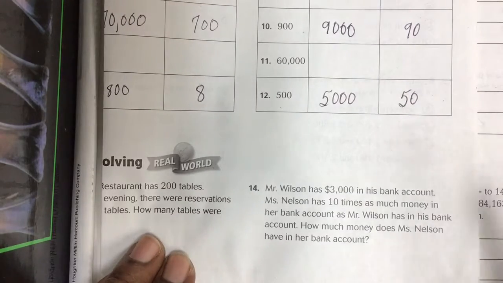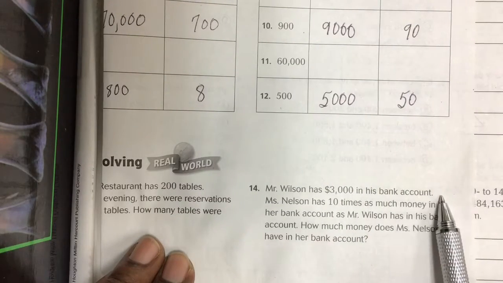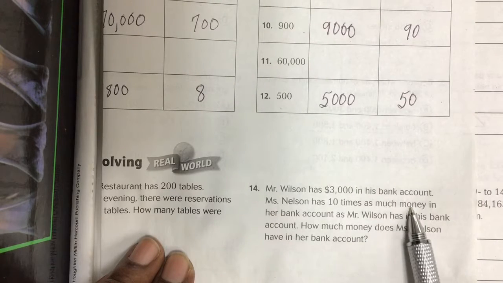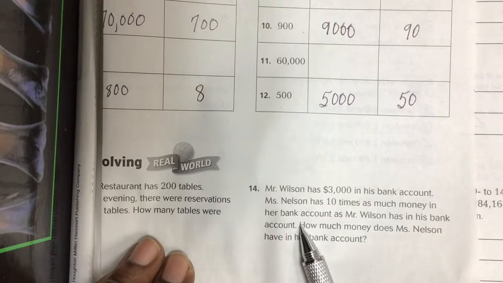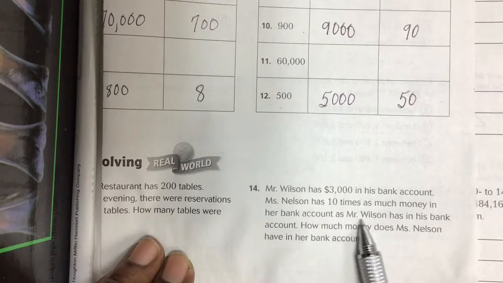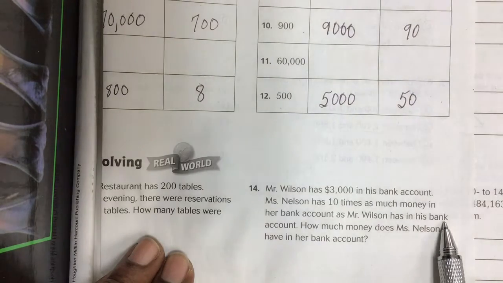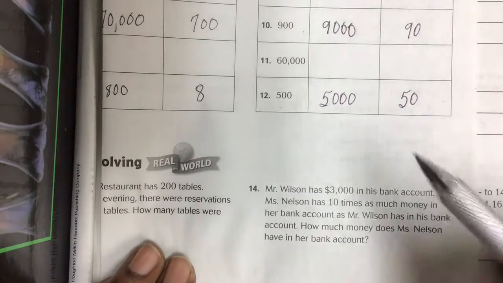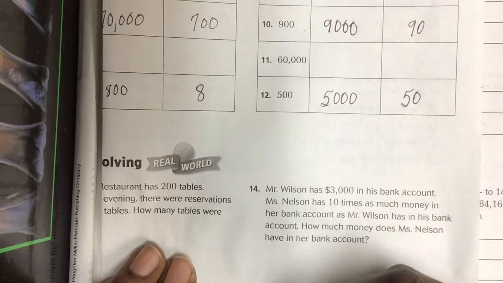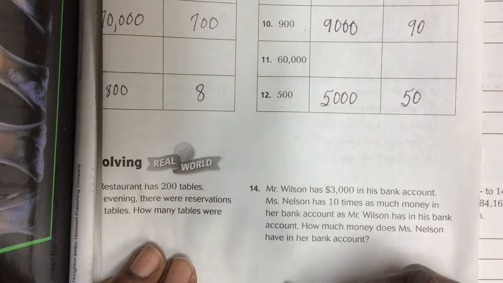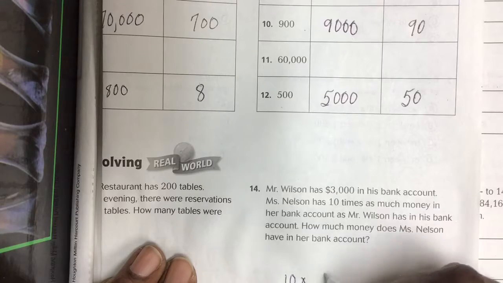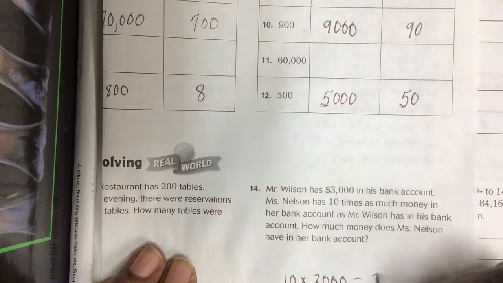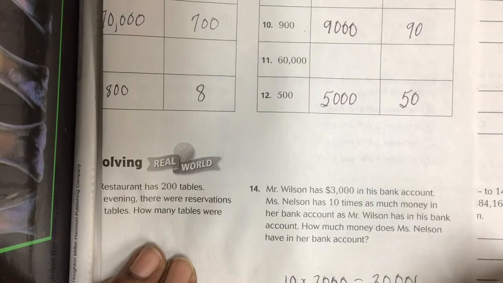Number 14 says Mr. Wilson has $3,000 in his bank account. Miss Wilson has 10 times as much money in her bank account as Mr. Wilson has in his bank account. How much money does Miss Wilson have in her bank account? So if Miss Wilson has 10 times as much as 3,000, then she has $30,000.